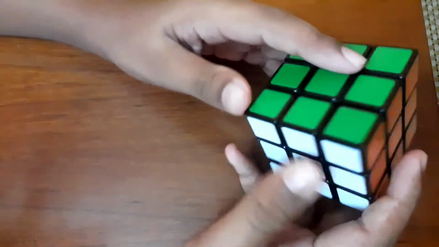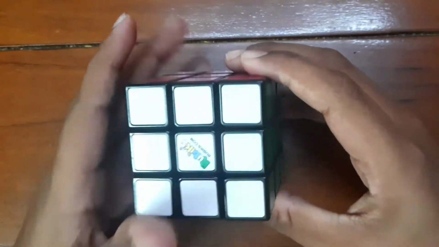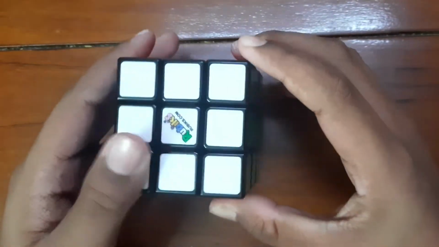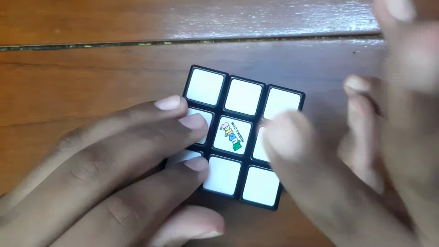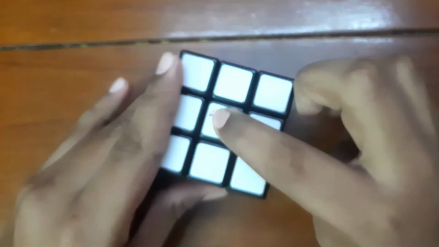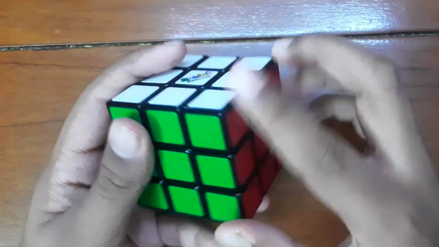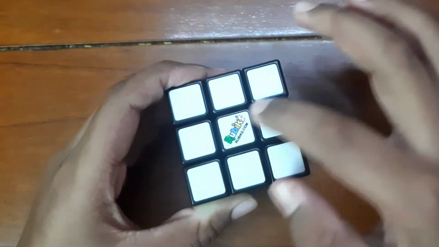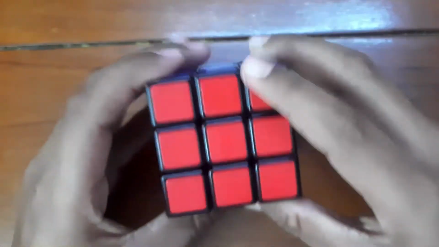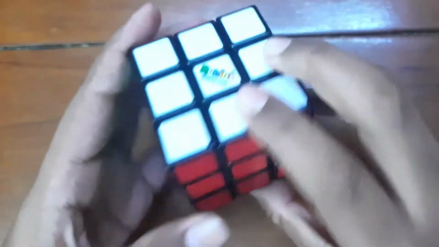And as you can see, the Rubik's cube has been solved. So before we start solving our Rubik's cube, first we need to know what a Rubik's cube consists of. So basically a Rubik's cube consists of three main parts. First is the center, then an edge, and then a corner piece. The centerpiece is this piece which is in the middle of a color. As you can see, this is a centerpiece, this is a centerpiece, this as well.